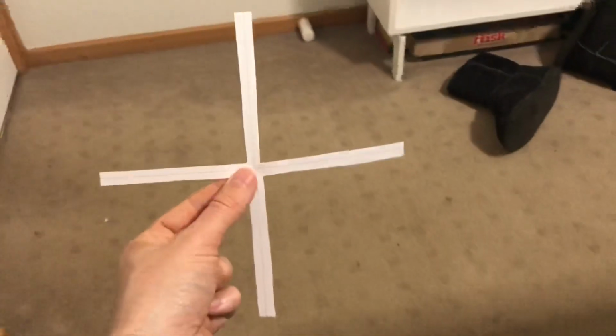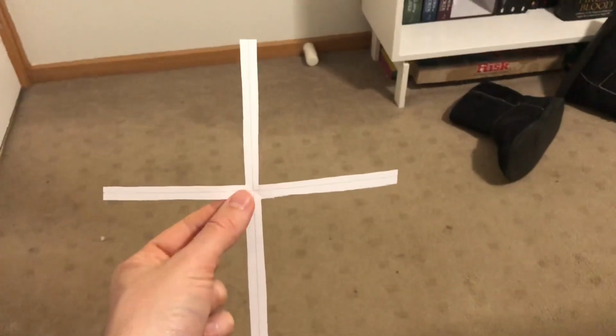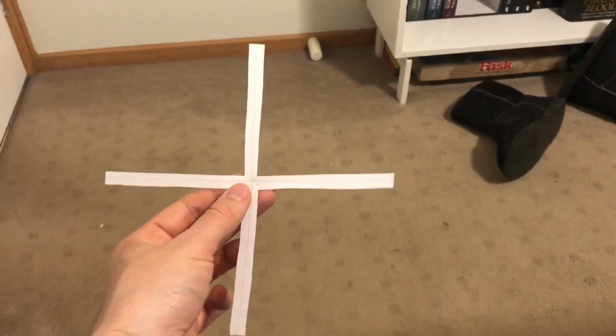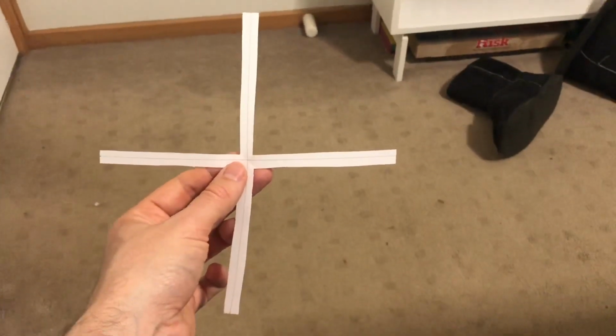Okay, so I've just cut it with a length of x of, I think it was 10 centimeters, maybe even a little bit more than that. See how this is going to be like a real tall, skinny box? So I'm going to fold it up.